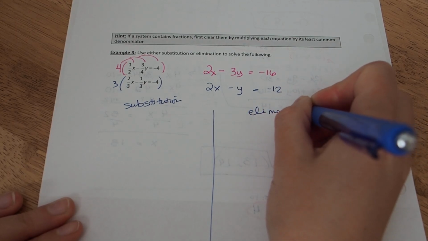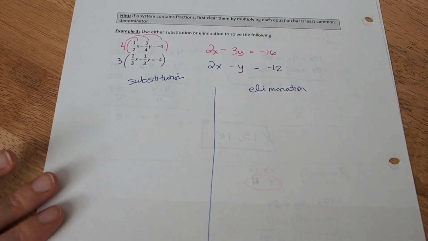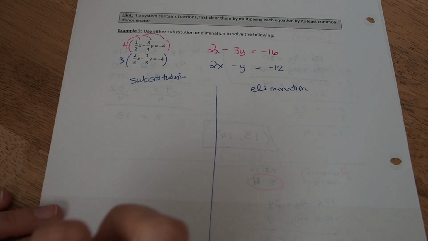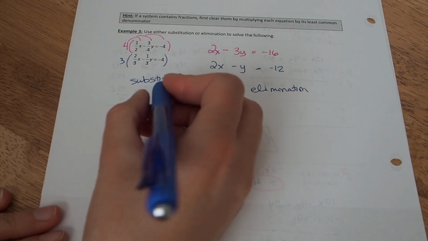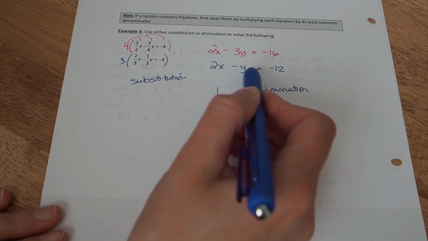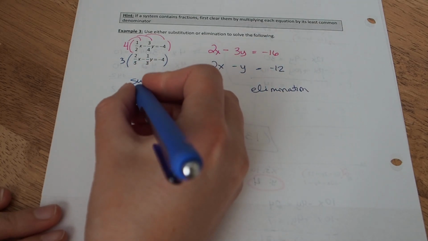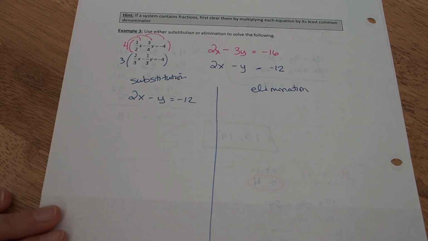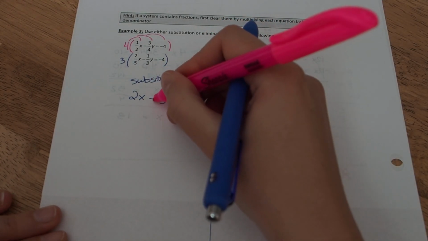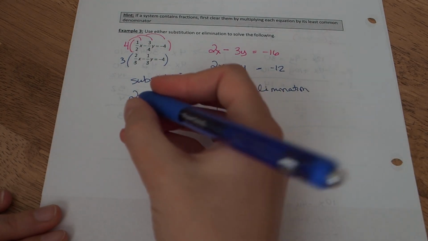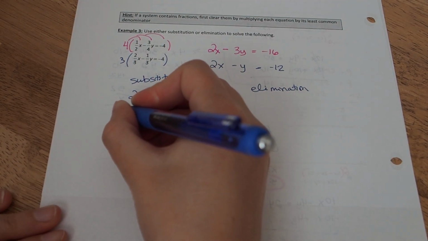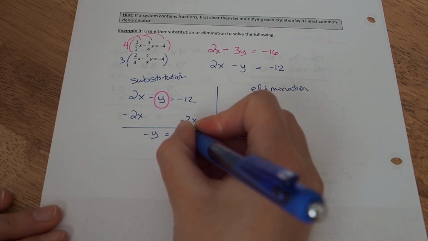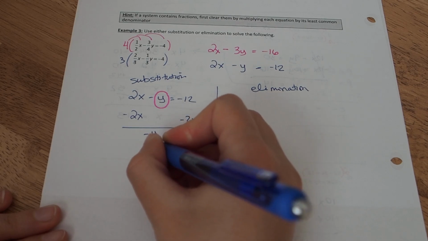So if I use the substitution method, I would look for which variable is the easiest one to solve for. So I'm going to notice that with my coefficients 2, 3, 2, and 1, the coefficient 1 on y is the easiest one to solve for. So I'm going to take my 2x minus y equals negative 12, and we're going to solve it for y. Okay, so I want to subtract 2x from both sides to get the y by itself. So negative y equals negative 2x minus 12, and then divide both sides by negative 1.